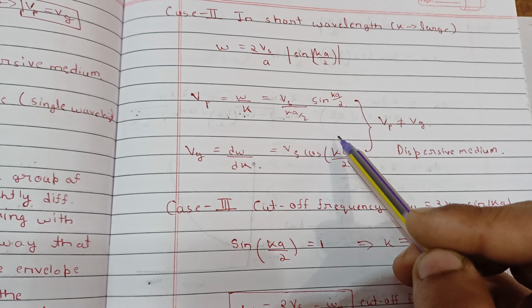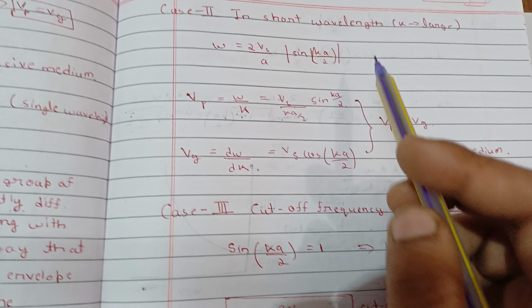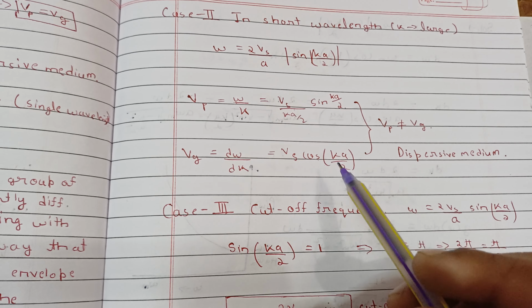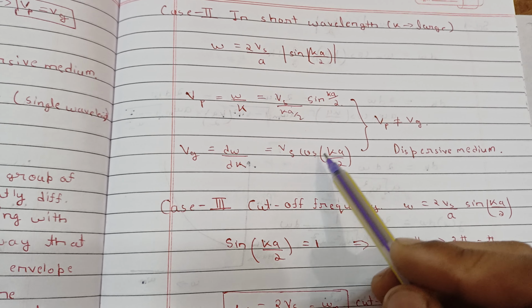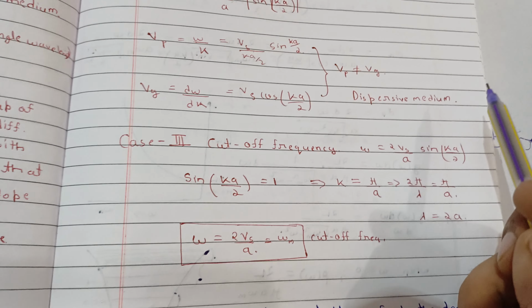both are different. So that's why we call this medium, for the short wavelength region, a dispersive medium, because both velocities are different, depending on lambda, because k depends on lambda and Vp and Vg depend on k. So that's why we call it a dispersive medium.